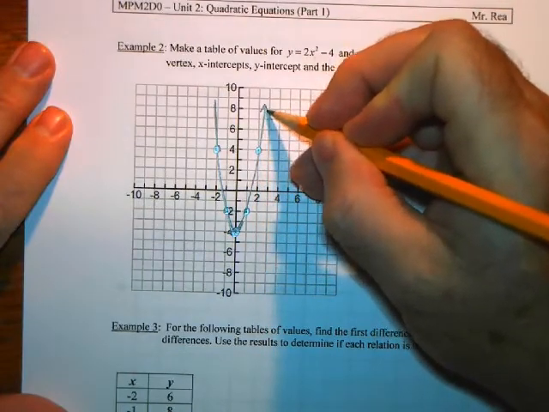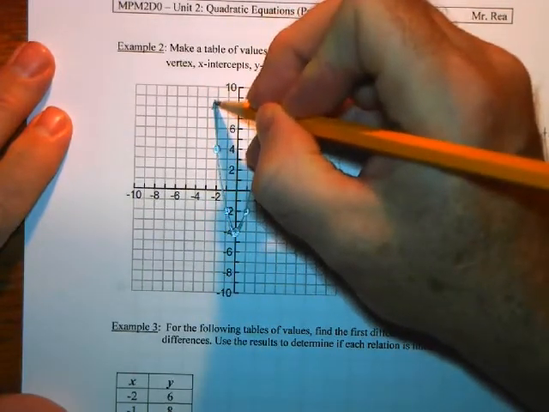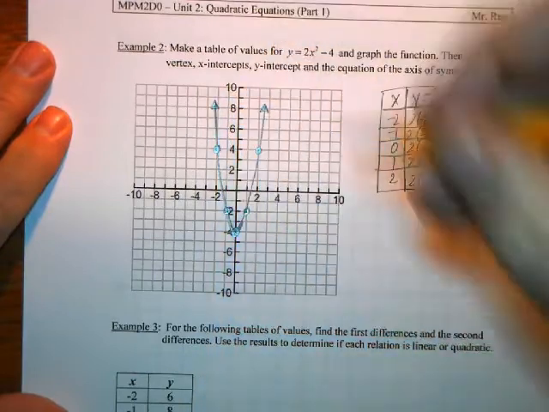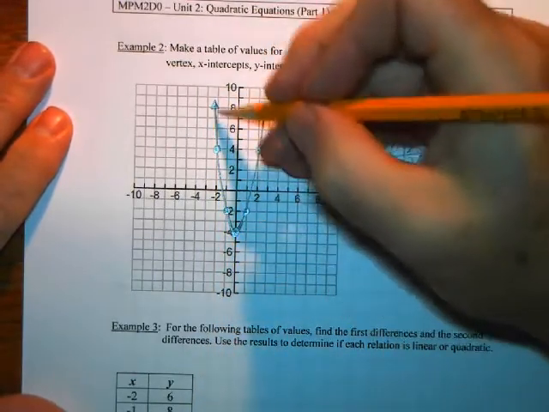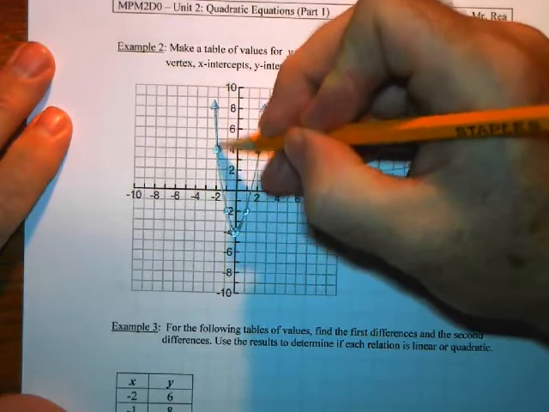Okay, so that's not too bad. Make sure you do these with an eraser because sometimes your first attempt isn't always the best.